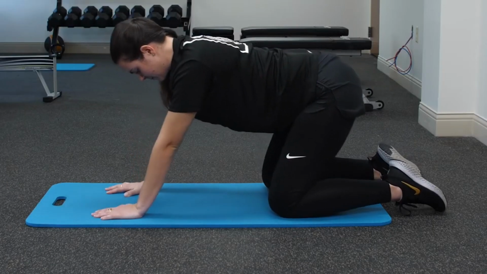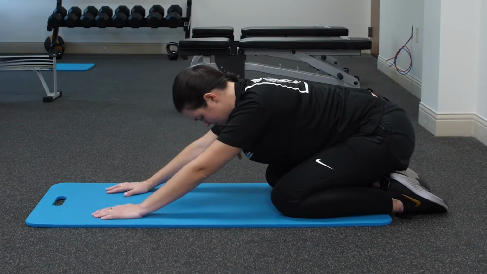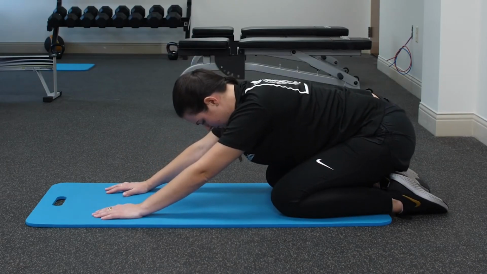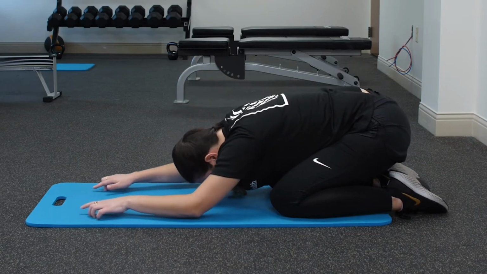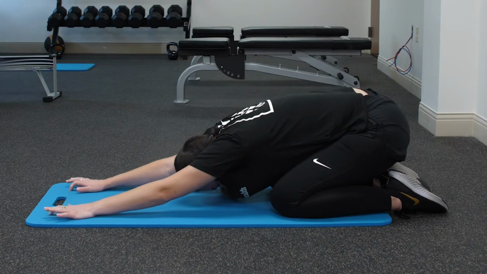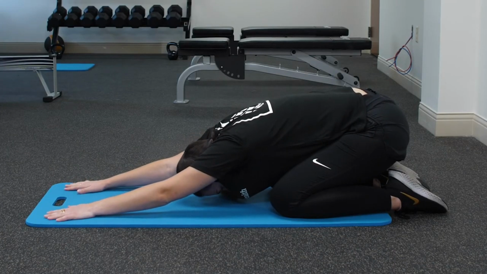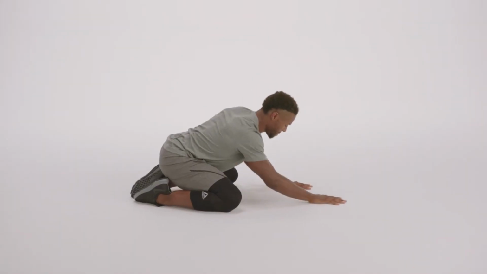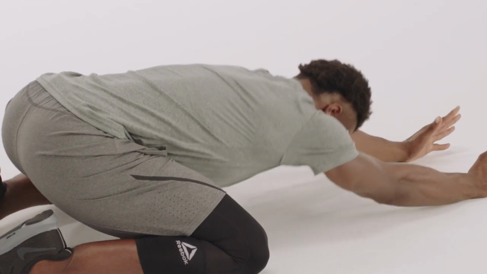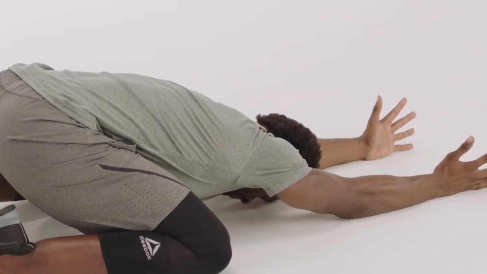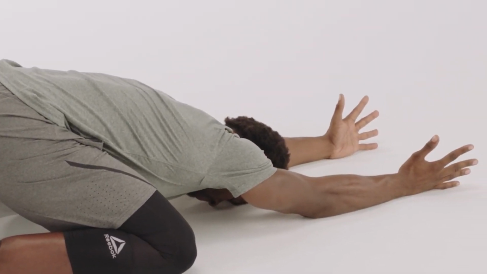Child's pose. How it works. This gentle yoga pose stretches the lower back and hips, providing relief from sciatic nerve pain. Instructions. Kneel on the floor and sit back on your heels. Extend your arms forward and lower your chest toward the ground. Rest your forehead on the floor and hold the pose for 30 to 60 seconds. Benefits. Calms the nervous system while stretching the lower back and hips.